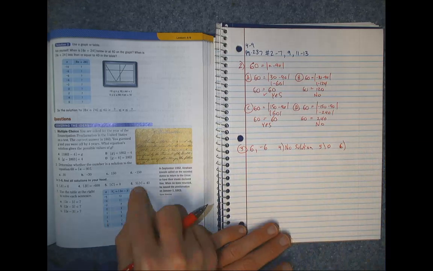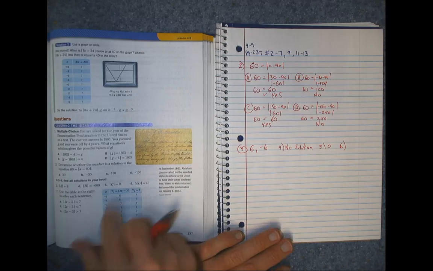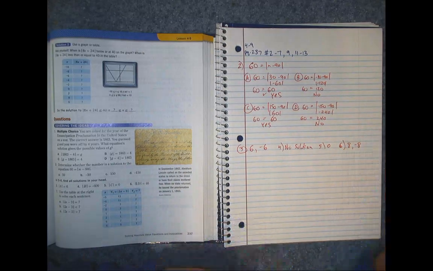In number 6, 5 times something equals 40. So the absolute value of D has to give me 8, because 5 times 8 is 40. So what numbers, when I take the absolute value of them, give me 8? That's 8, obviously, and negative 8.